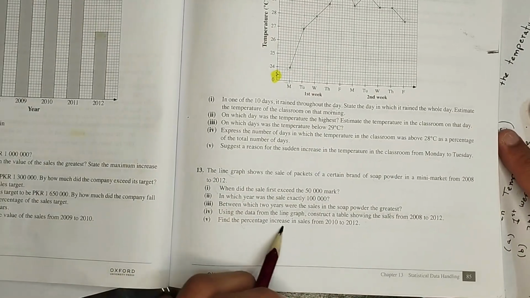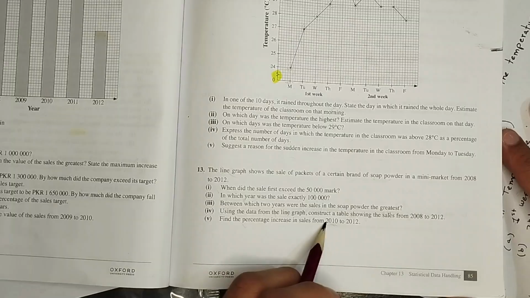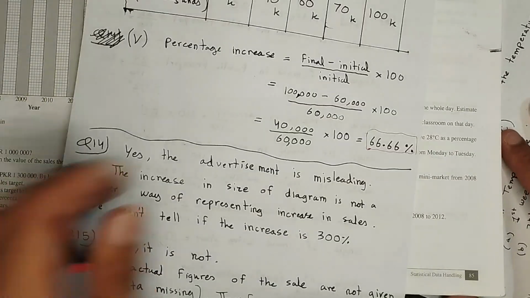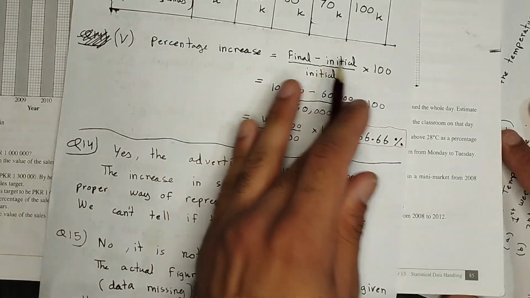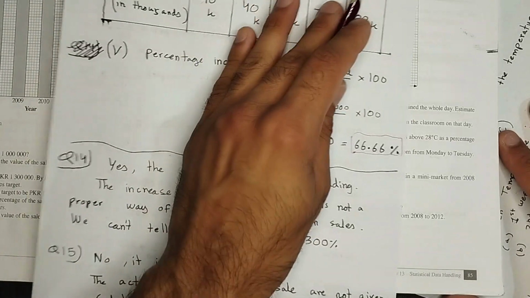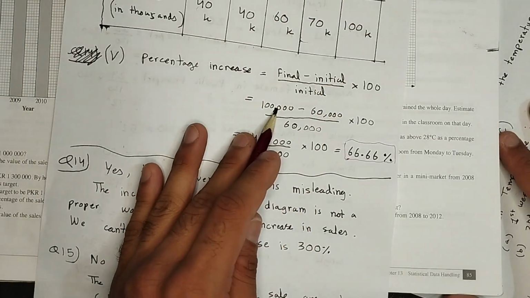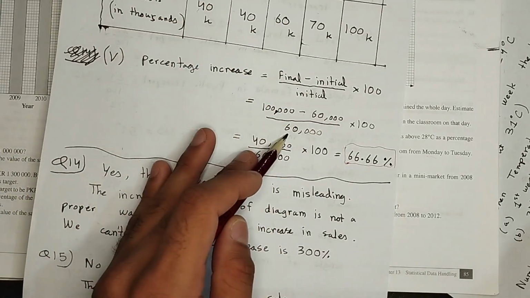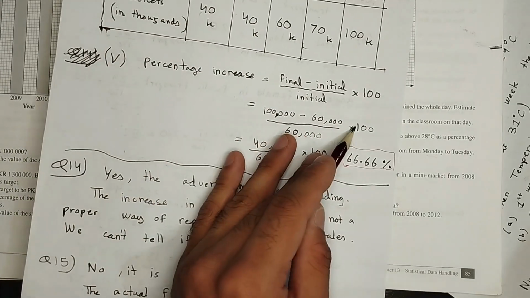Then they're asking us, what is the percentage increase in the sales from 2010? This is going to be our initial, and final is going to be 2012. I already told you, percentage increase is equal to final minus initial divided by initial multiplied by 100. Final is 2012, which is 100,000, so you write 100,000 minus initial, which is 60,000, divided by again initial, which is 60,000, multiplied by 100.